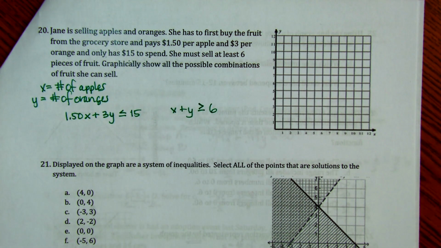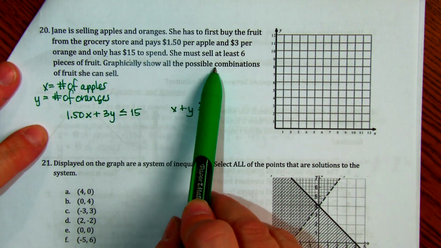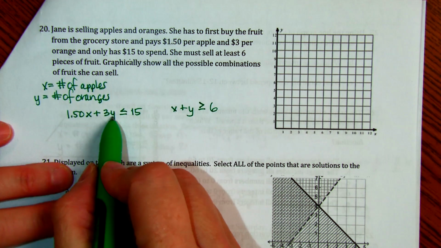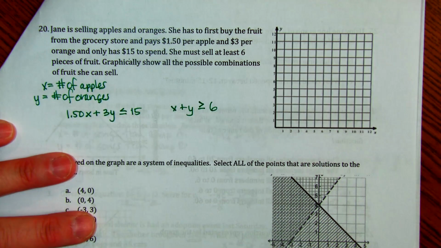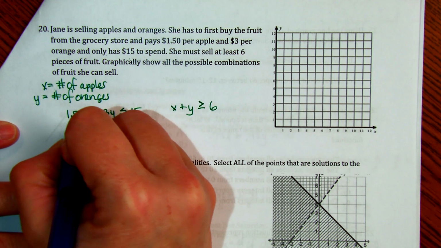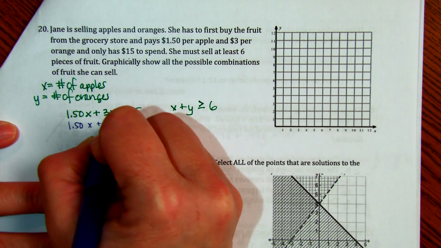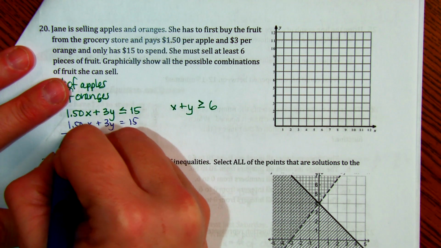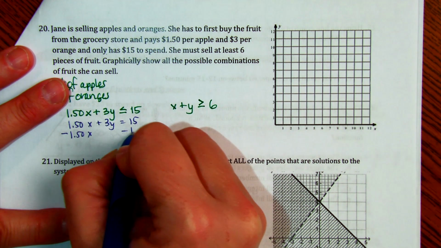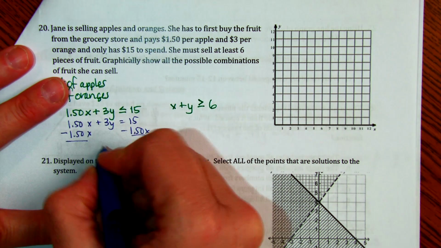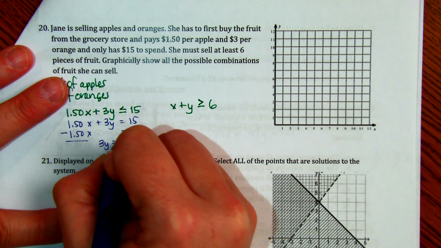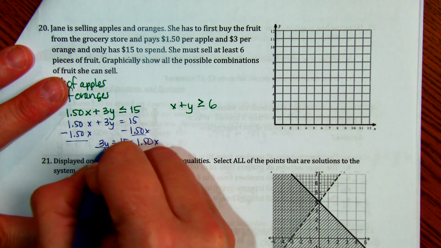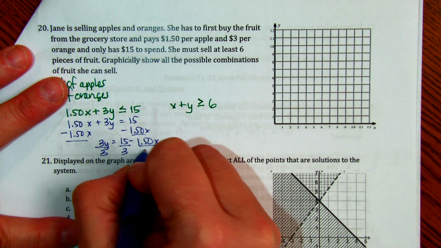So we are graphing all the possible combinations. So we're going to solve each one by graphing. So we're solving for Y. So I'm going to change this to an equal sign and solve for Y. So I'm going to subtract the $1.50x from both sides of the equation and have 3y equals 15 minus the $1.50x, and then divide every term by 3.